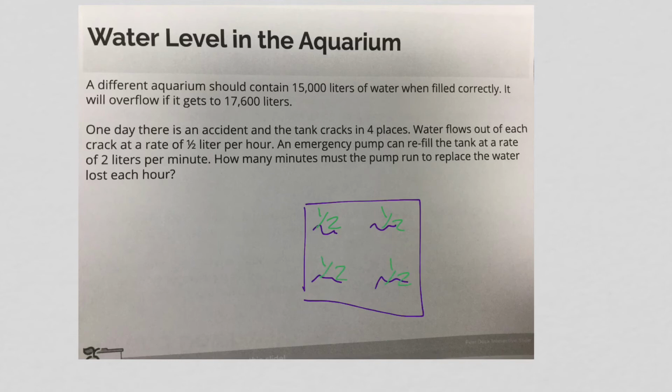That means the total amount that is leaking out is 1/2 times 4. So 4 times 1/2 equals 2. So we are losing 2 liters per hour, which can be shown as a negative change. So -2 liters per hour.